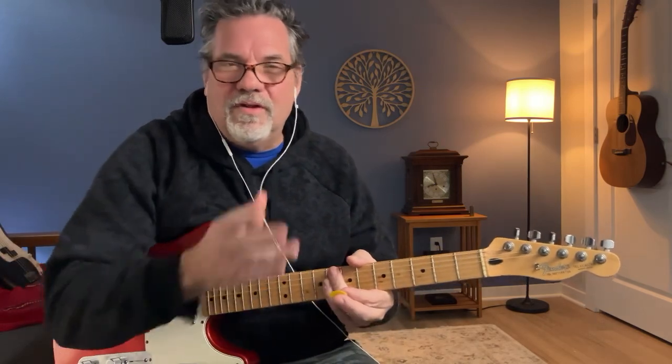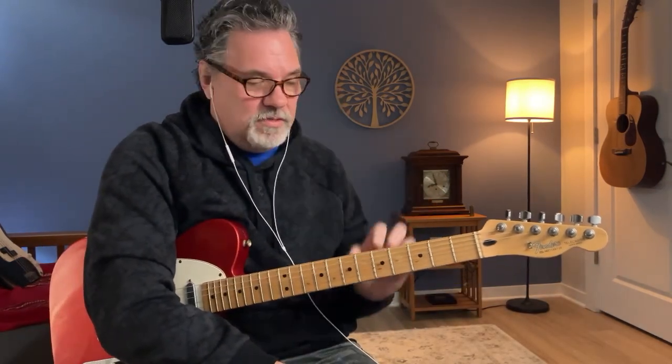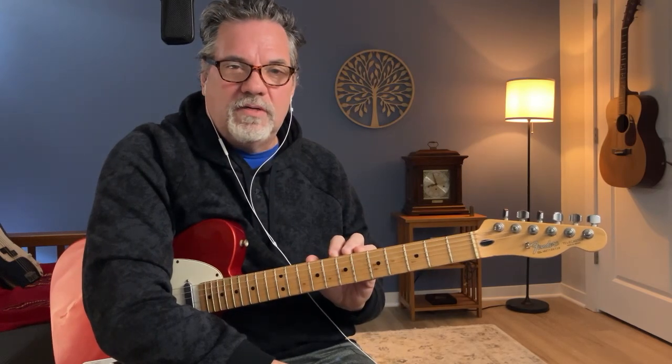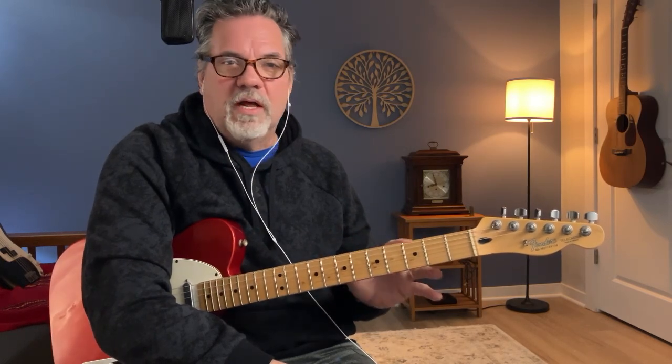Right? There's just an endless number of ways to use something as simple as that 5-note sequence in music and on the guitar.